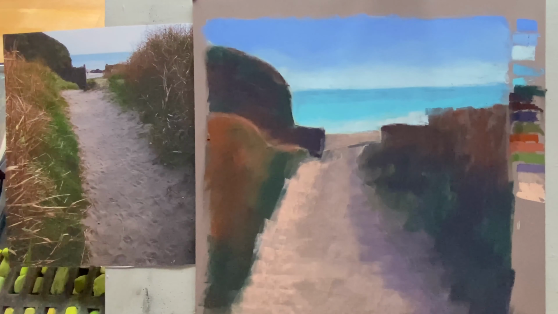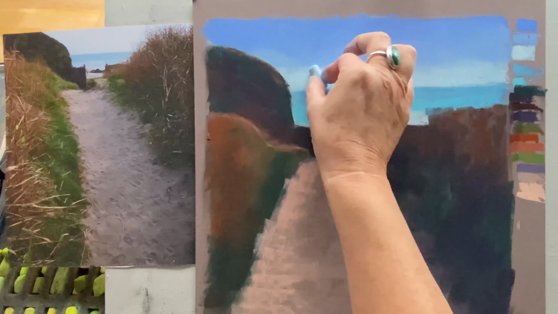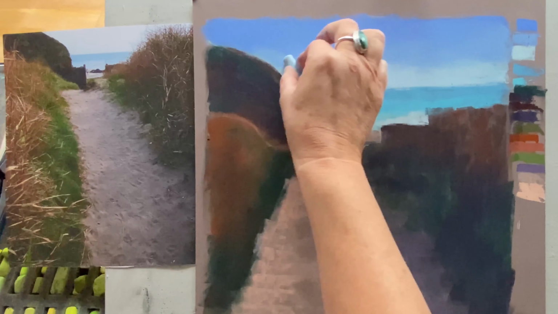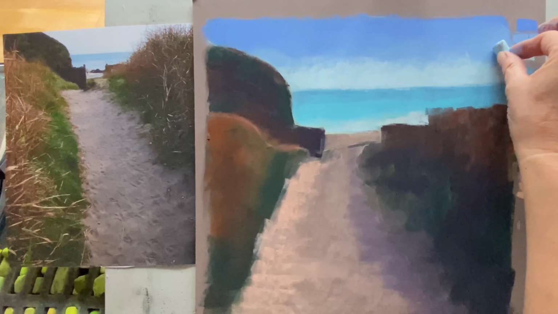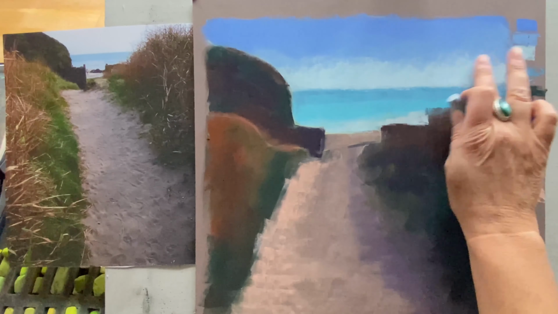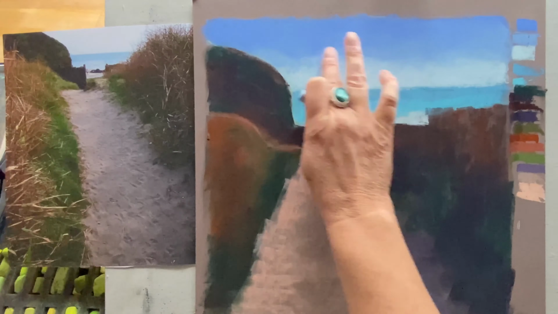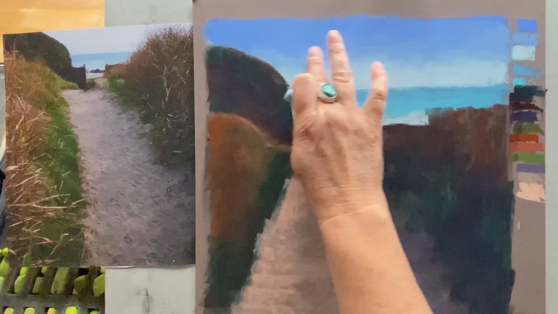If you're using UArt or Fisher 400, you will find that the pastels themselves will blend on the paper for you. So you don't have to blend with your finger. And in fact, the more you blend, the more you lose the luminosity. So it's best not to over blend. Here I'm just blending where the colours join.